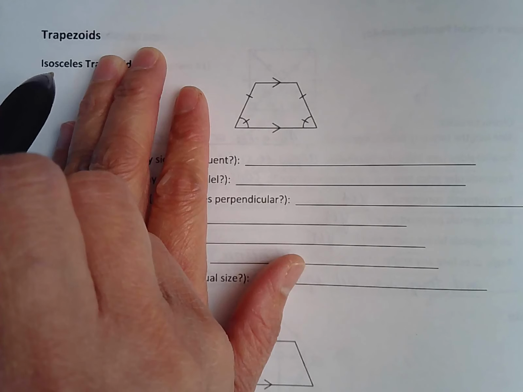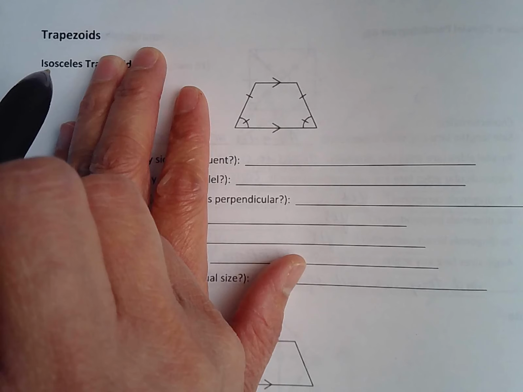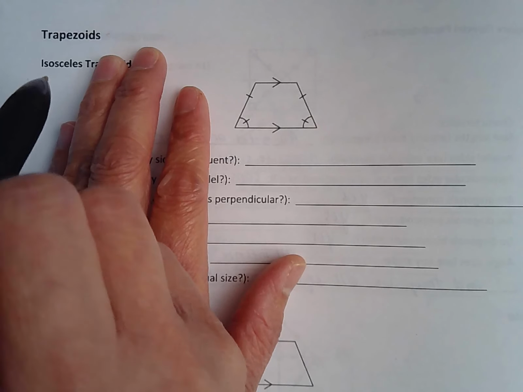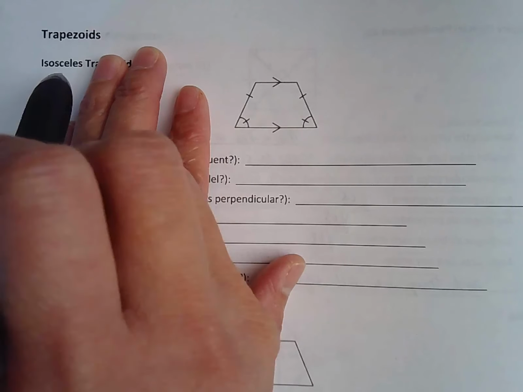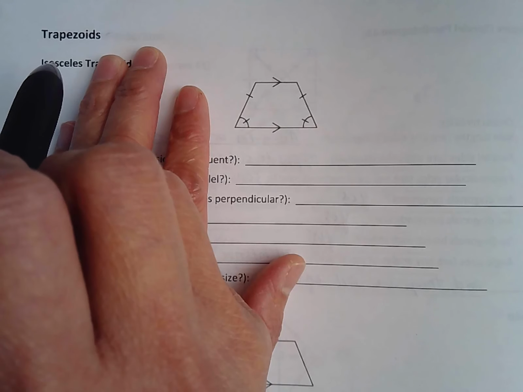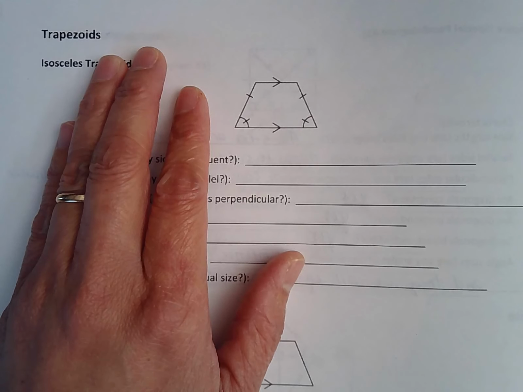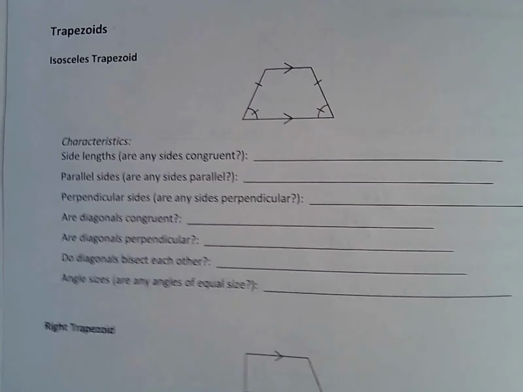Isosceles. Where did we see the word isosceles? In a triangle, the isosceles triangle. What does an isosceles triangle mean? Two sides are equal.